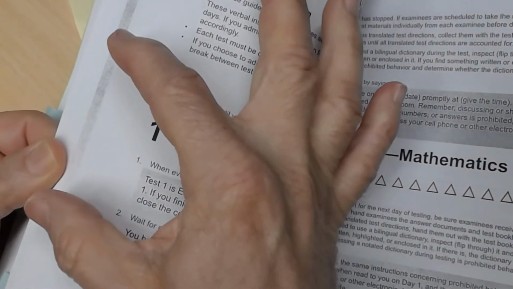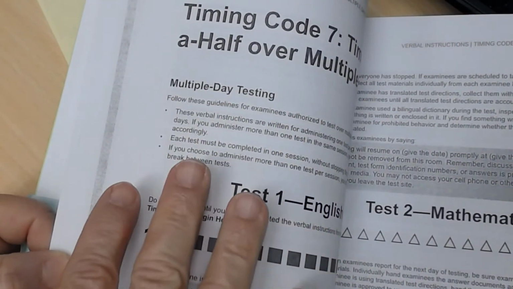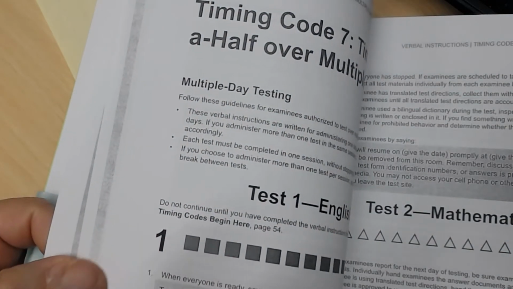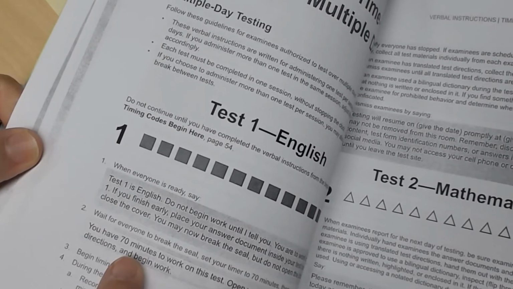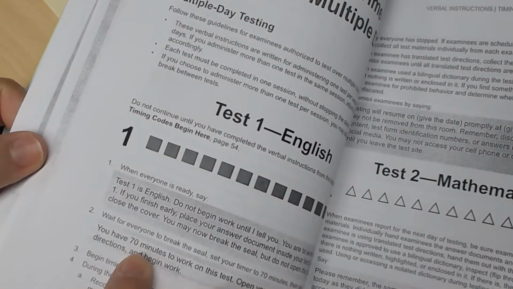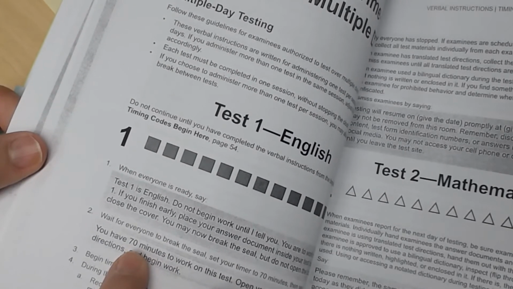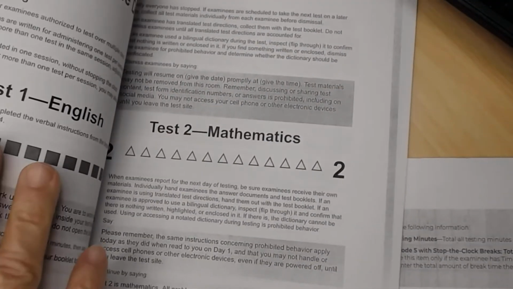Now also, your test coordinator already has a little sticky note here, so that indicates that you're doing timing code 7. There are all different timing codes in here, so it's very important you are using the correct timing code. And do not vary from those minutes. Do not double these minutes. Do not add any more minutes, because then that's an irregularity. You have a missed timing. So this should be at most 70 minutes for test 1.